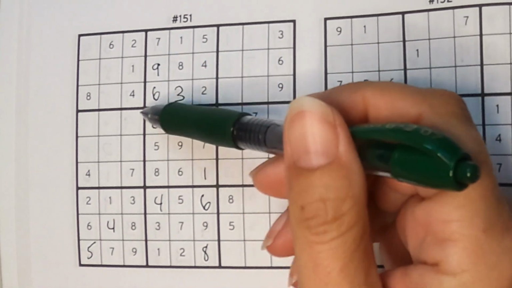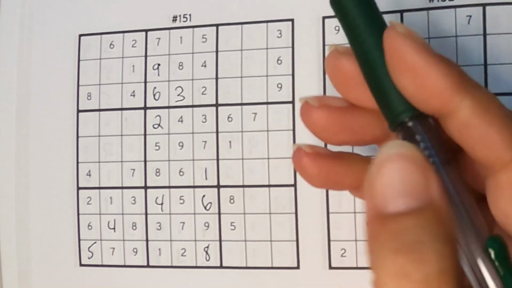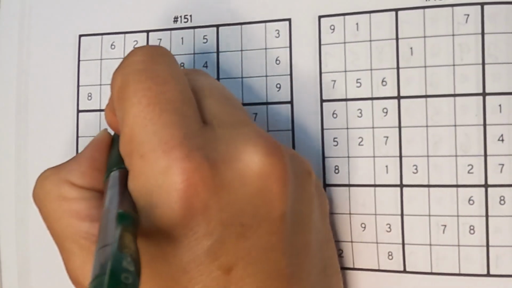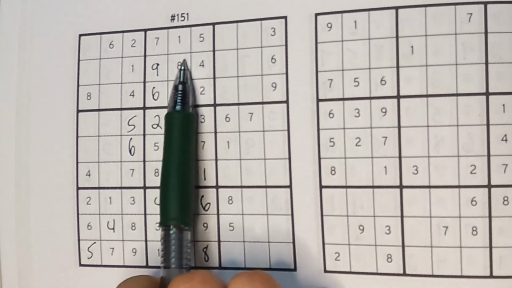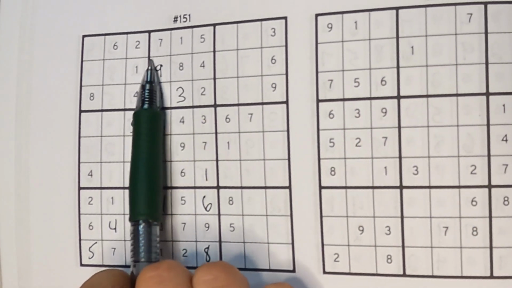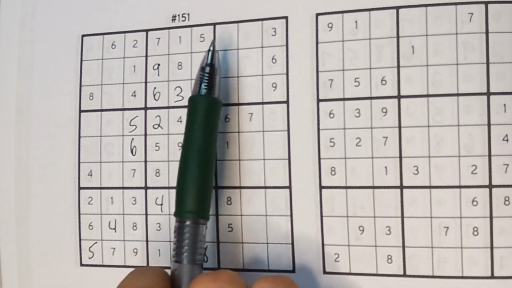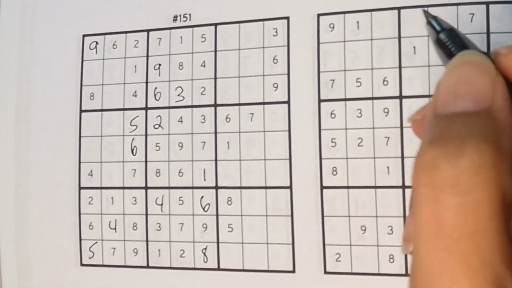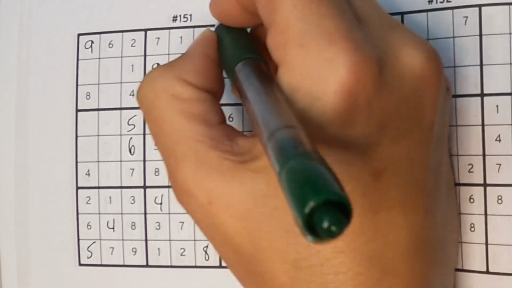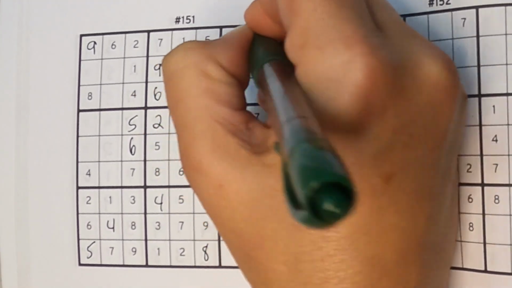For this column, we're missing 5 and 6. We've got a 6 here, so 5, 6. For this top row, we're missing 4, 8, and 9. We've got 4 and 8 here, so this is our 9. 8 here, so 4, 8.